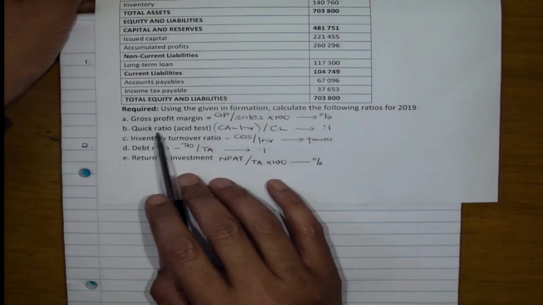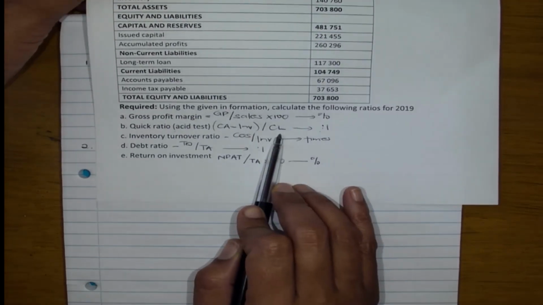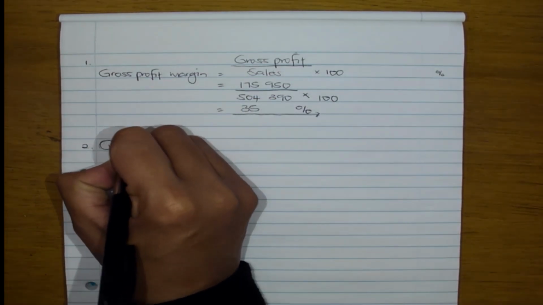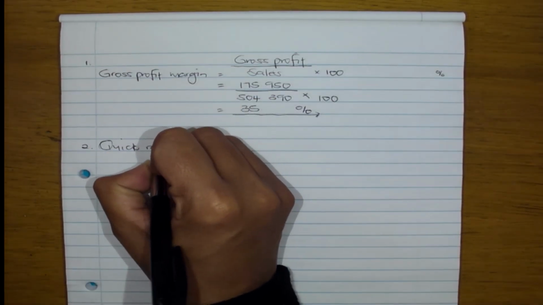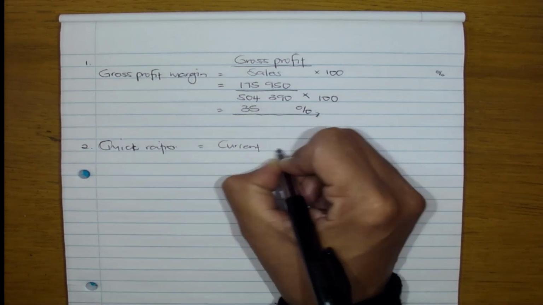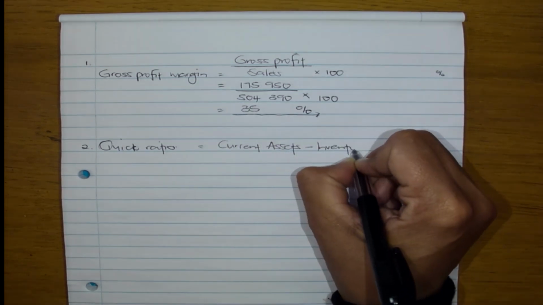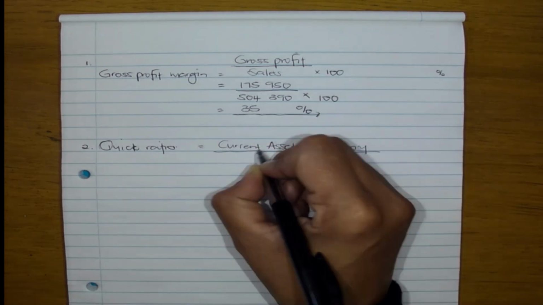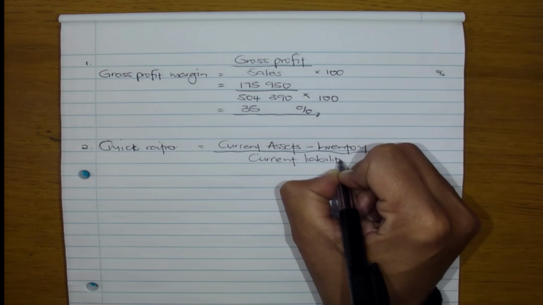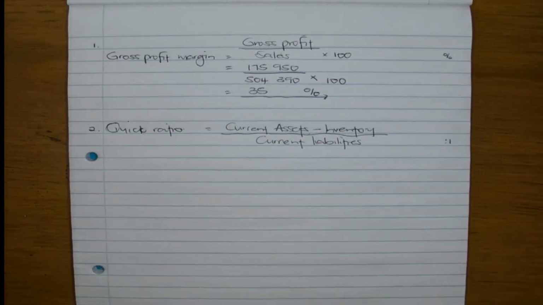Number 2, they want the quick ratio, current assets minus inventory divided by current liabilities. My answer is to 1. So the quick ratio is equal to my current assets minus my inventory divided by my current liabilities. And what I do, I just write this to 1 here so that I don't forget. My answer should be is to 1.